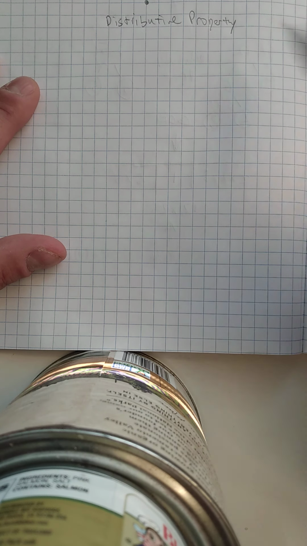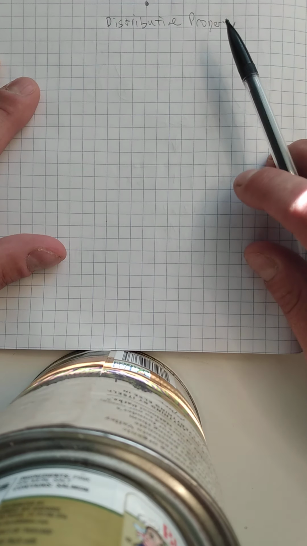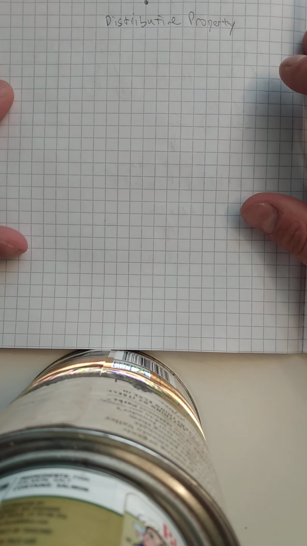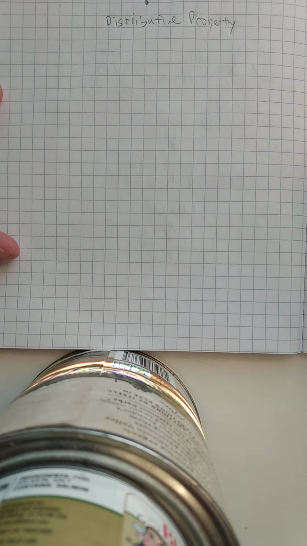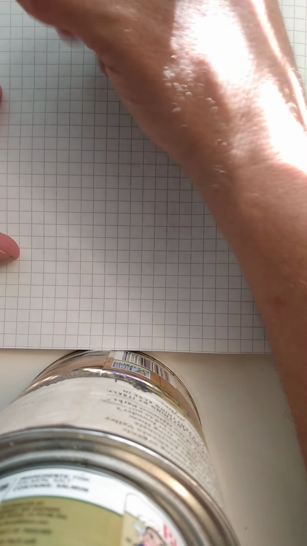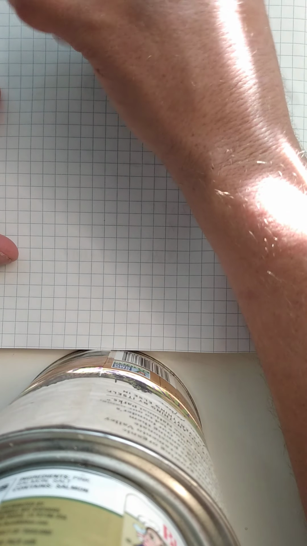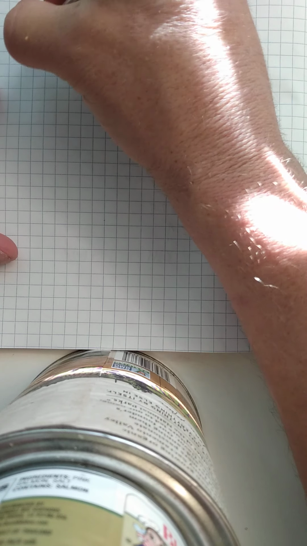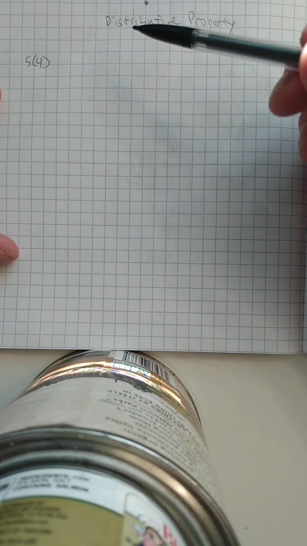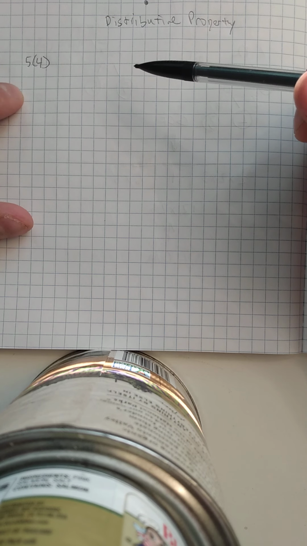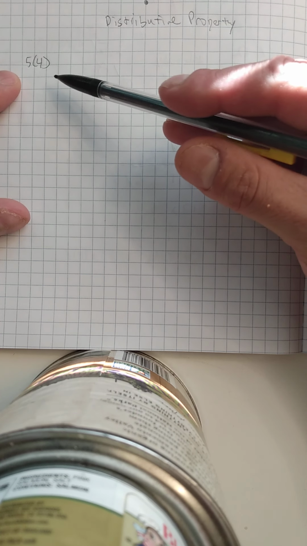All right, today I want to go over the distributive property. This is from investigation 4.2, okay? So let's think of two numbers we can multiply together to start out with. I'm going to say 5 times 4, because it's problem 4 in investigation 4.2, this is A1. So I'm just going to go over that problem really.